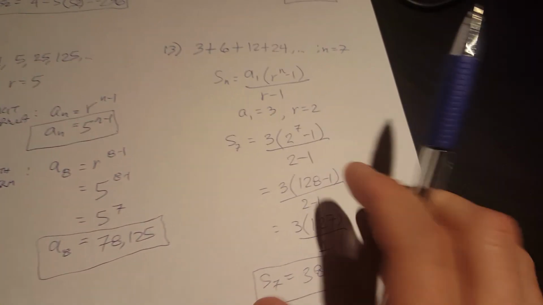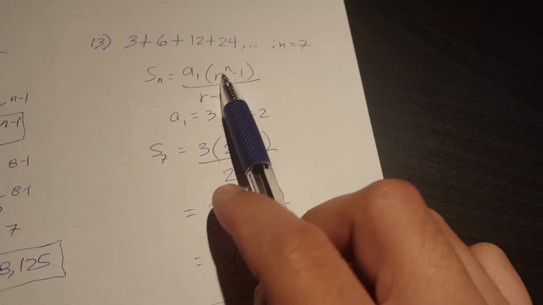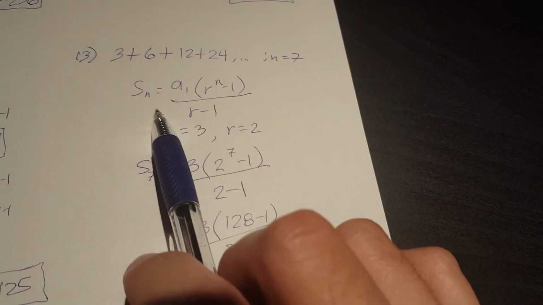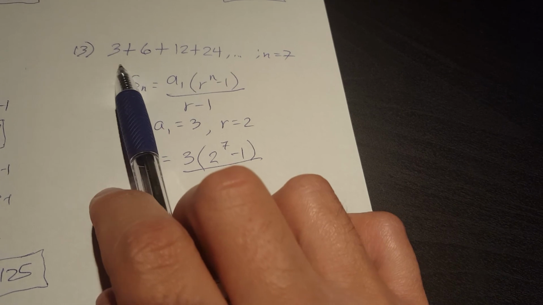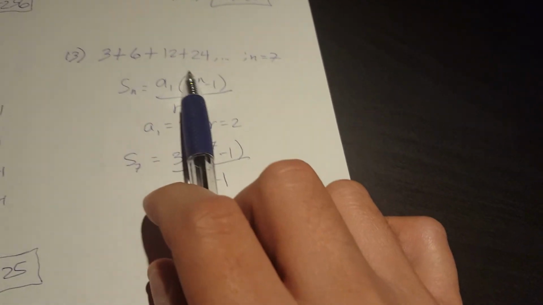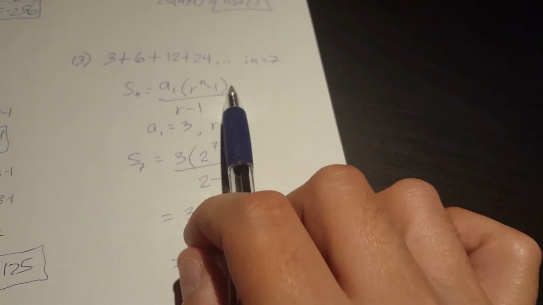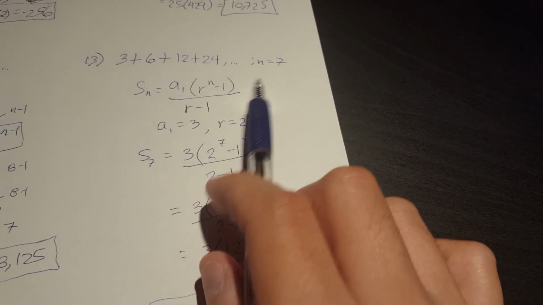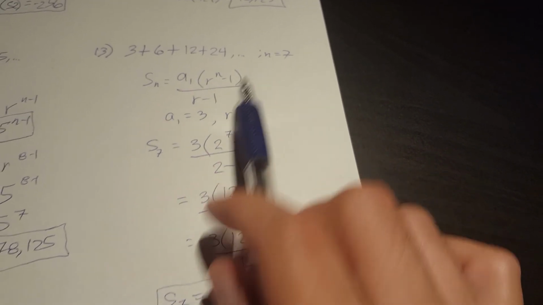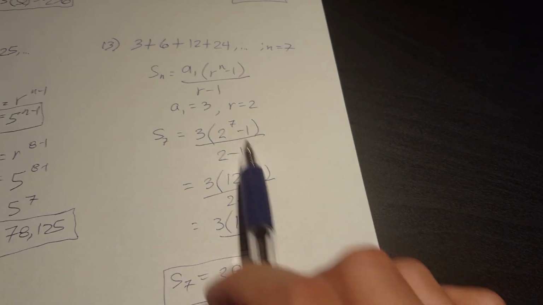When you're talking about number 13, you're getting the series. You also have a nice little formula here. It's going to be a sub 1, which is the first term right there. That's a sub 1. And you need your common ratio. Here we determined that our common ratio was 2. And this was going all the way to 7. So just plug in the 7 here and simplify.